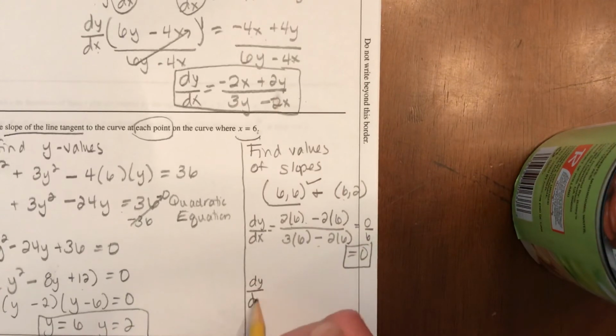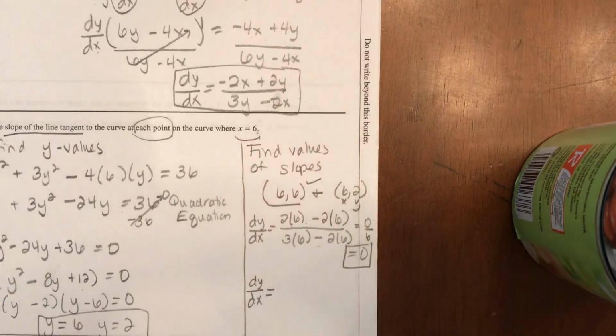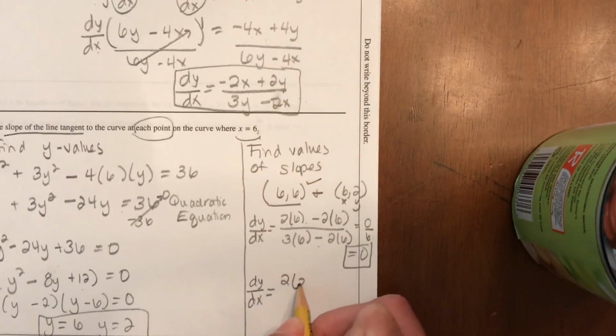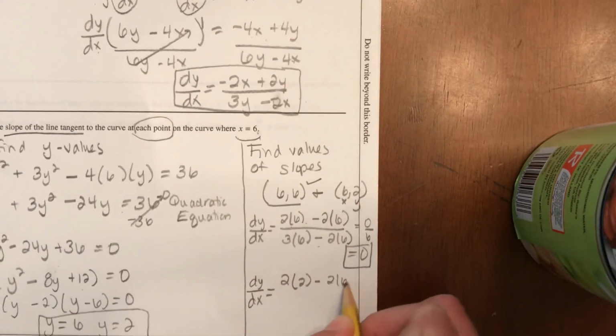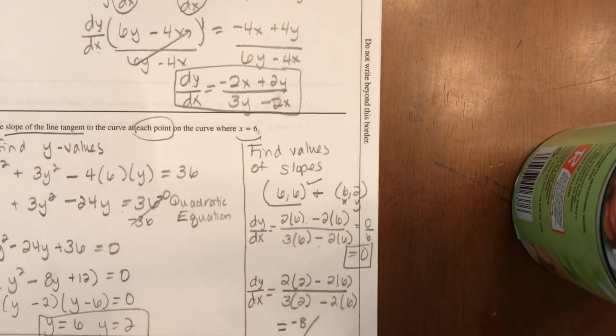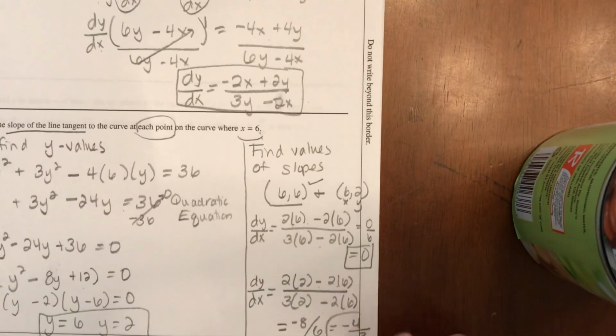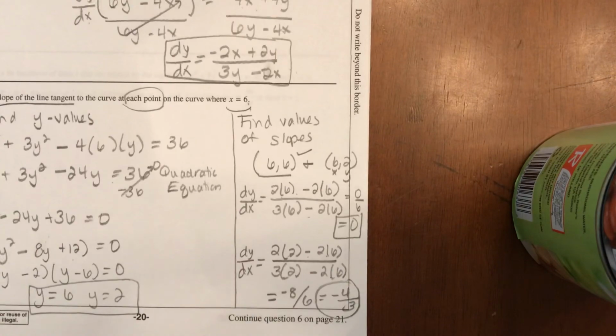So dy dx equals, this time I'm going to be very careful plugging in x equals 6 and y equals 2. So 2 times 2 minus 2 times 6 all over 3 times 2 minus 2 times 6. 4 minus 12 and 6 minus 12. I get negative 4/3. Okay, that's part B.